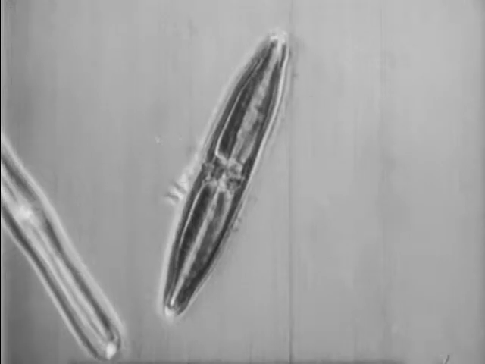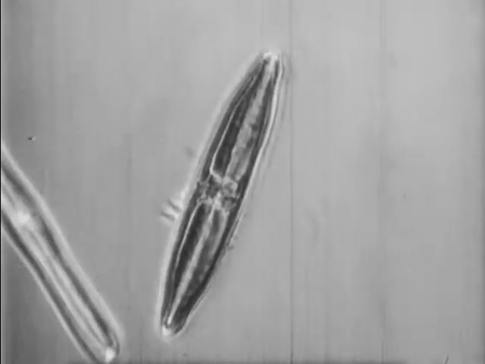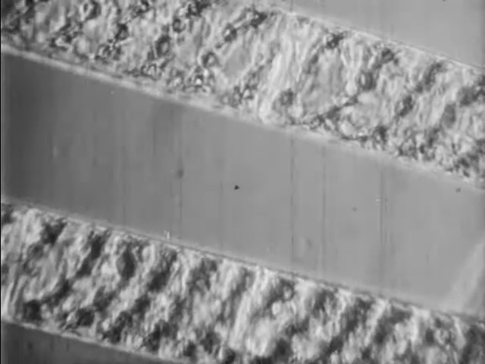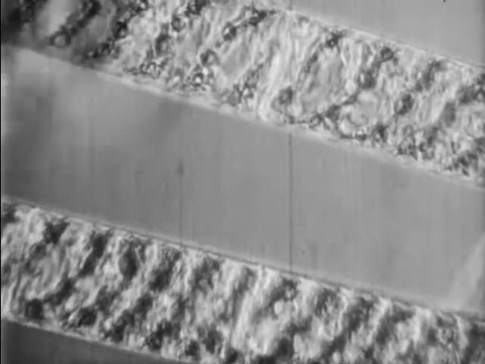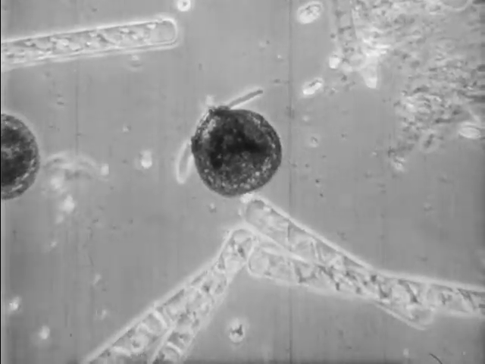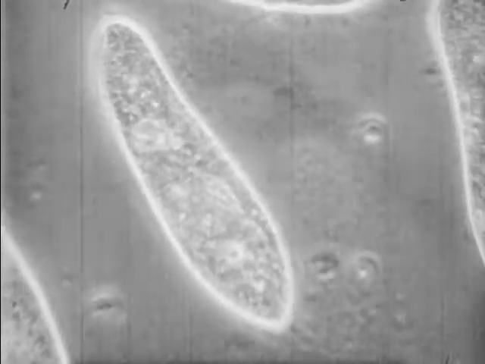Some plants reproduce by division too. But look at these. You can see that the cells have not separated. Each one of these things from our bottle takes in nourishment, grows, and reproduces. We can see that they are alive.